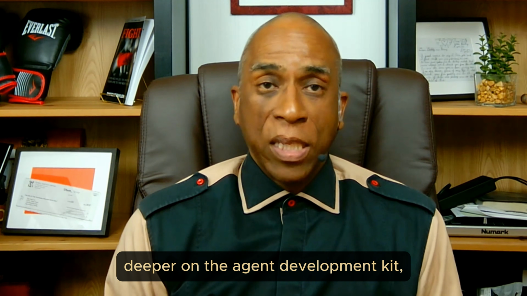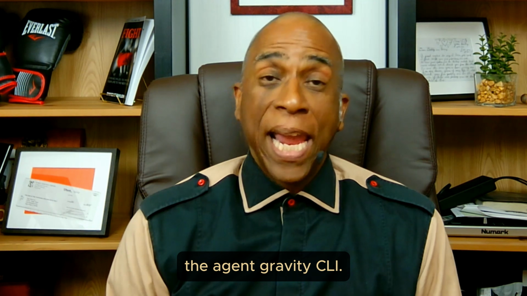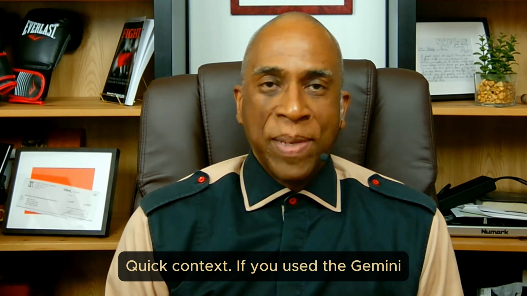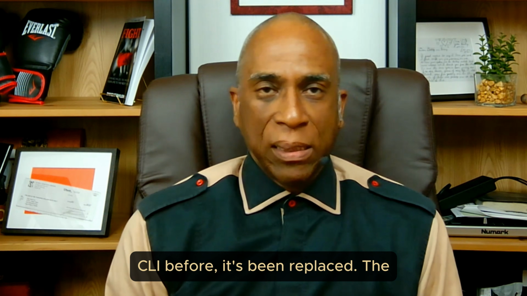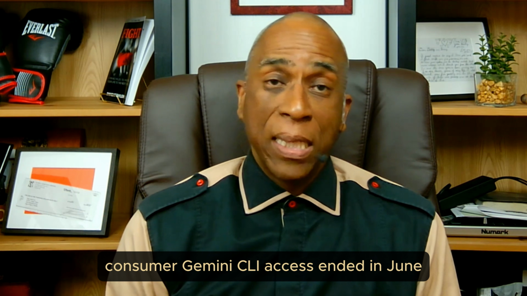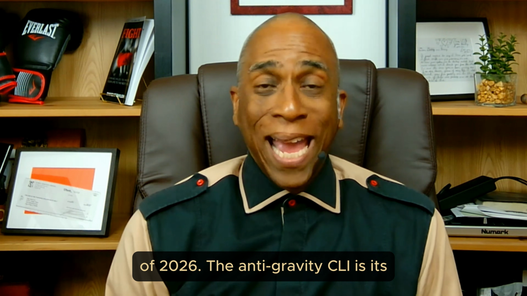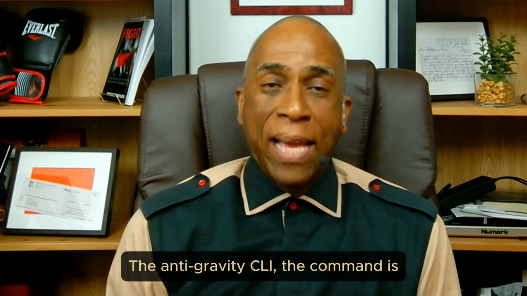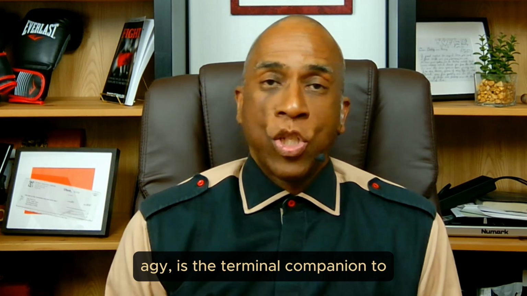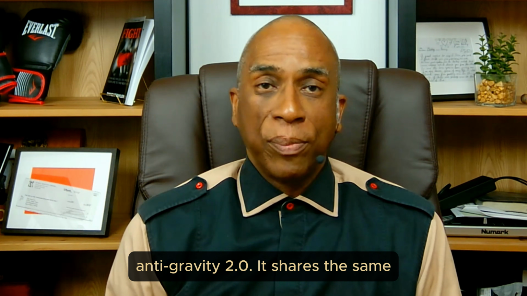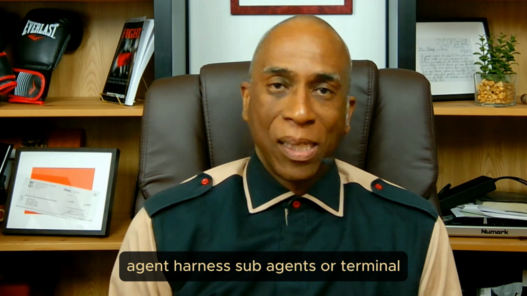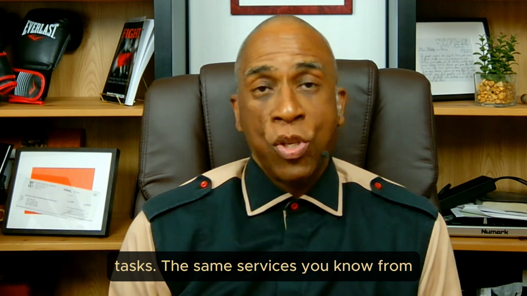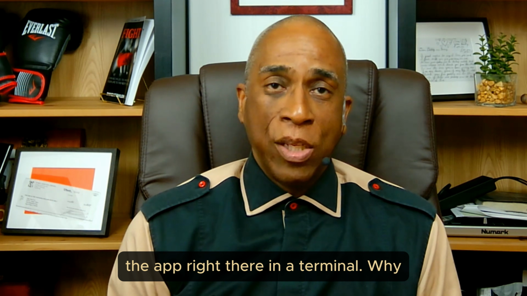Before we go deeper on the Agent Development Kit, let's meet the command line companion, the Antigravity CLI. Quick context: if you used the Gemini CLI before, it's been replaced. The consumer Gemini CLI access ended in June of 2026. The Anti-Gravity CLI is its successor. The command is AGY, and it is the terminal companion to Anti-Gravity 2.0. It shares the same agent harness, sub-agents, terminal sandbox, and slash commands like model and tasks, the same surfaces you know from the app, right there in a terminal.